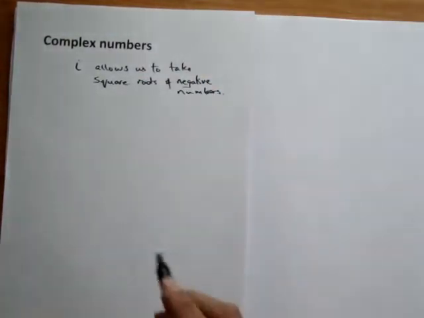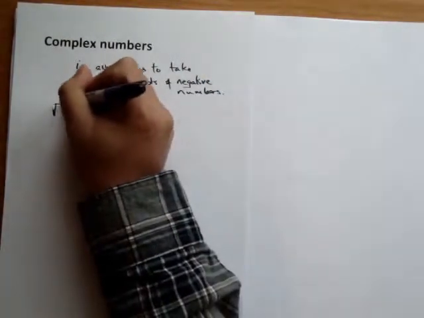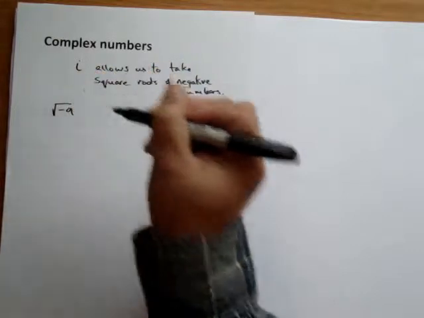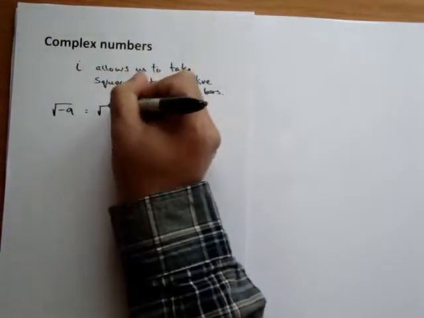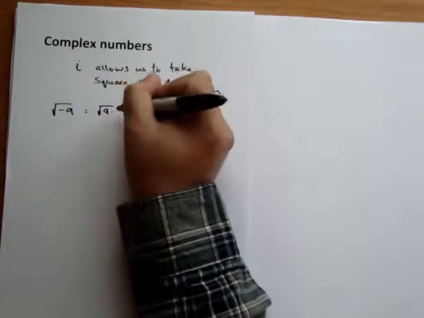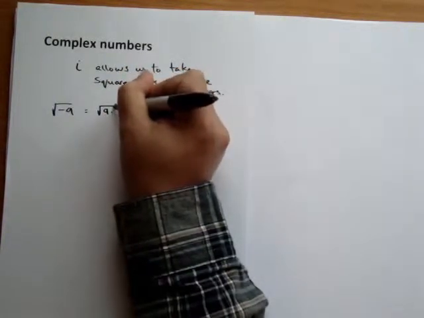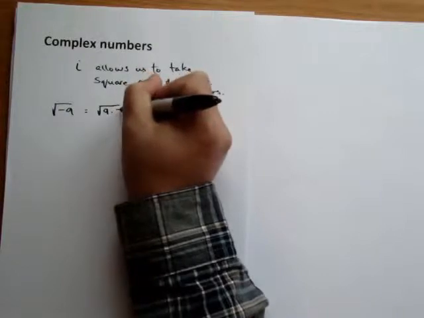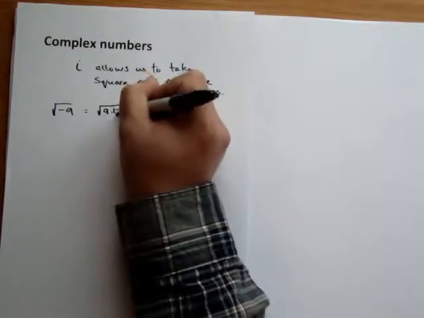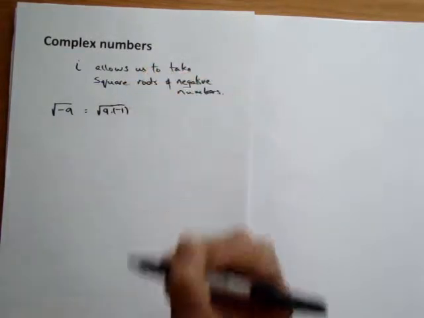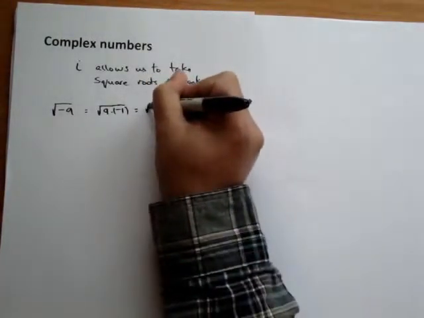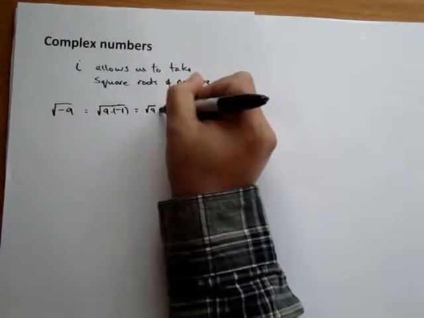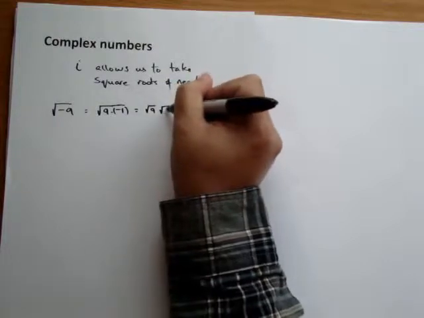Okay, so if we have an example, the square root of -9 equals the square root of 9 multiplied by the square root of -1.